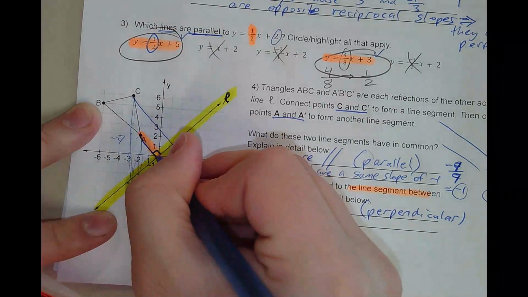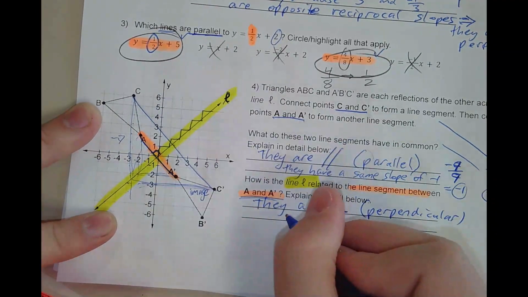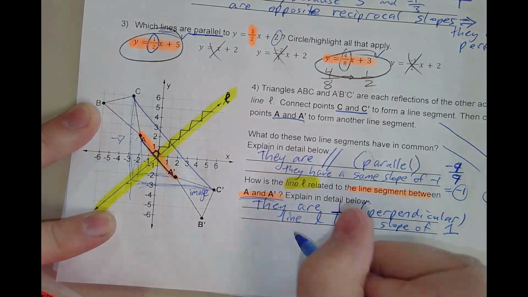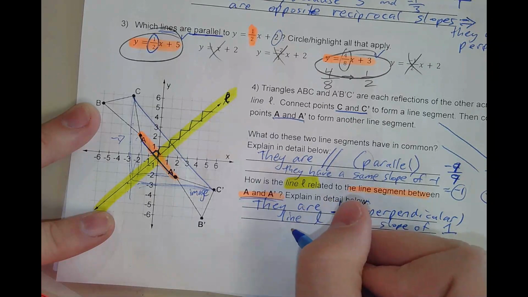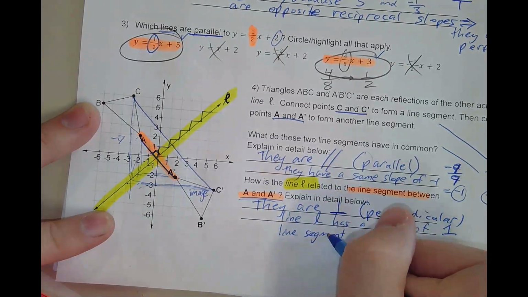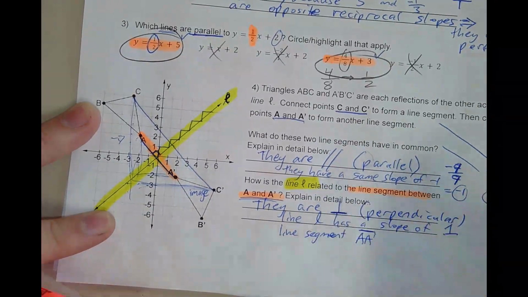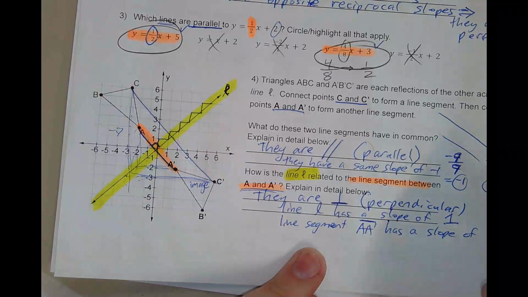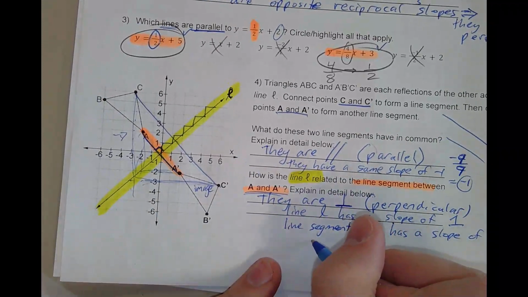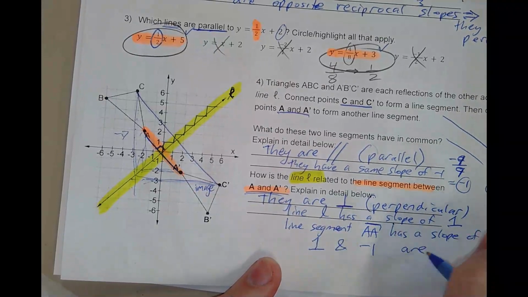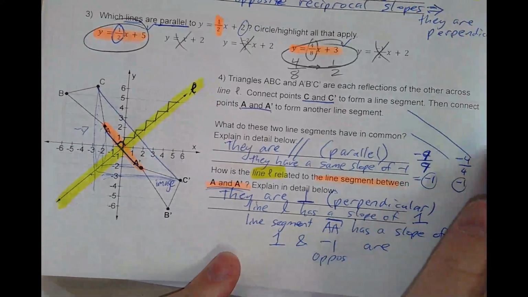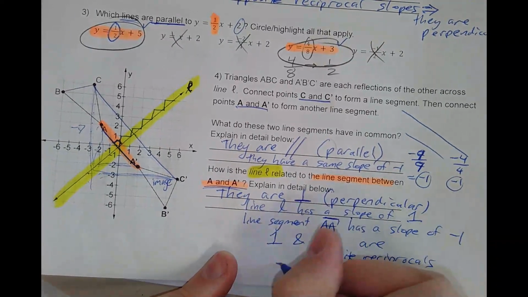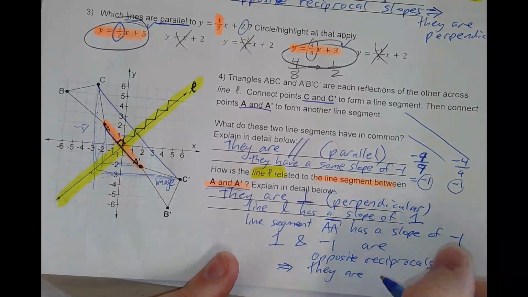If we want to add more detail, we'll check out the slopes of these lines. Line L has a slope of 1 over 1. Line L has a slope of 1, while line segment AA prime has, we did this before, a slope of negative 1. 1 and negative 1 are opposite reciprocals. Therefore, they are perpendicular.